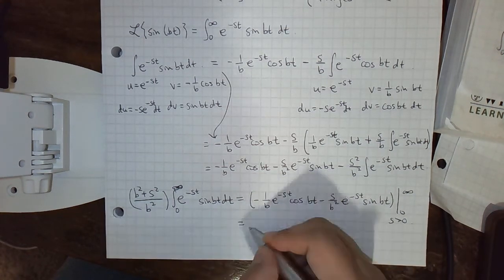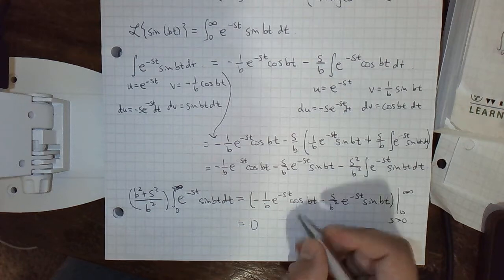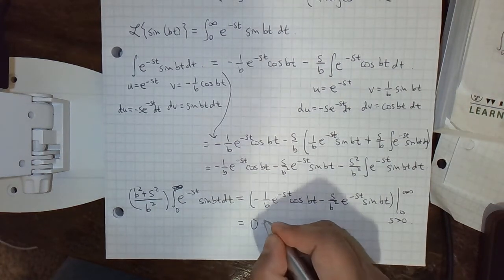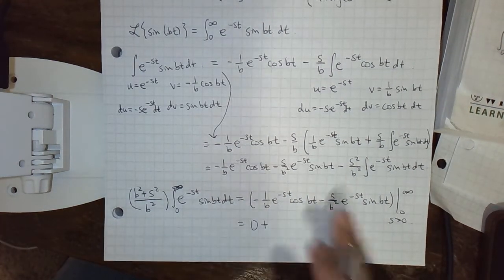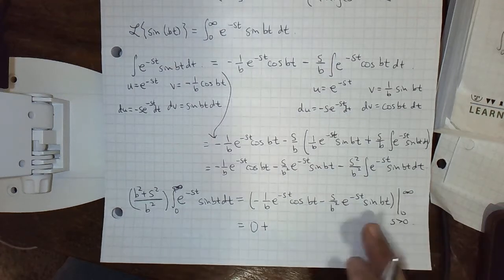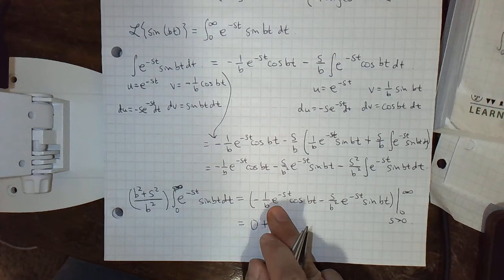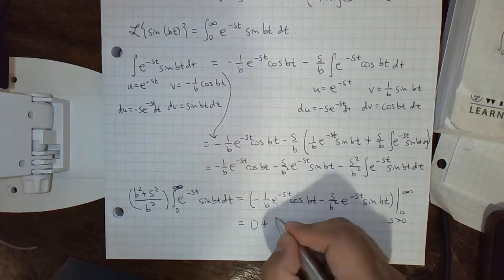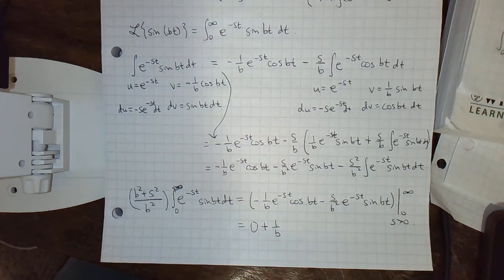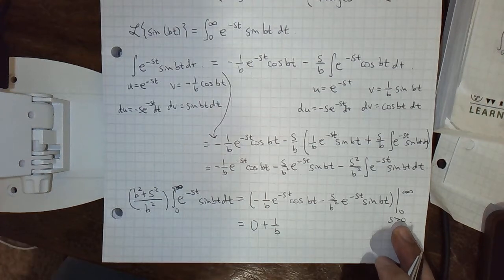So we have 0 minus, and these all have minus signs, so we'll actually write plus, and then these will be, think of these with positive signs. Sine of 0 is 0, so this term will go away. Cosine of 0 is 1, e to the 0 is 1, so it's going to be plus 1 over b, as long as s is greater than 0.